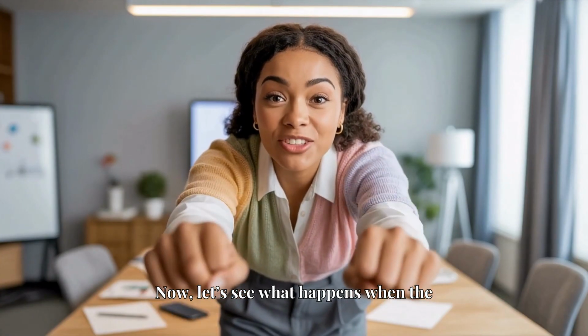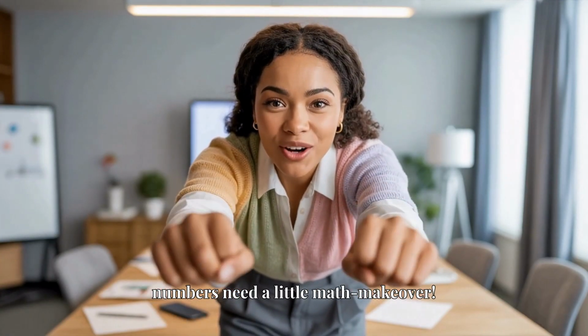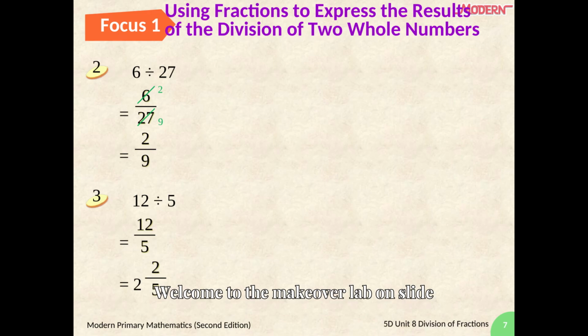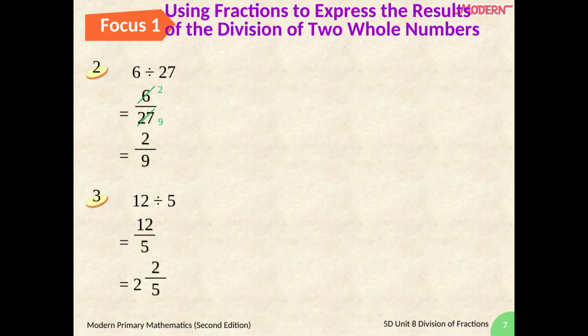Now let's see what happens when the numbers need a little math makeover. Welcome to the Makeover Lab on slide 7. Look at 6 divided by 27. We write it as 6 over 27. But wait! Those numbers can be simplified. We divide both by 3 and get 2/9.